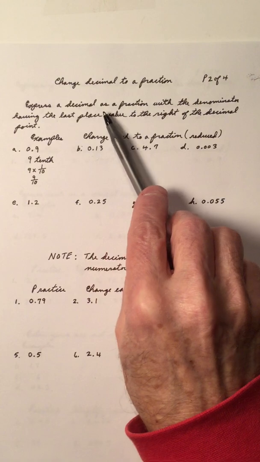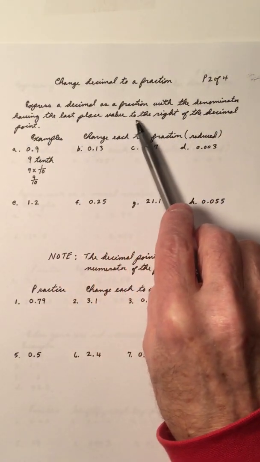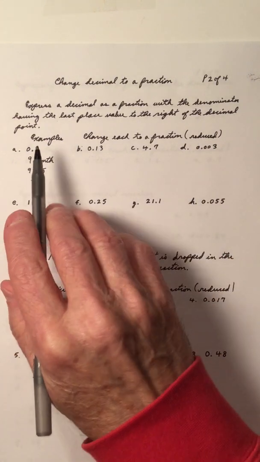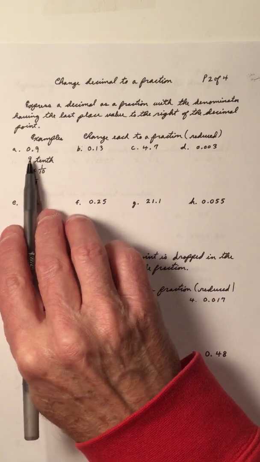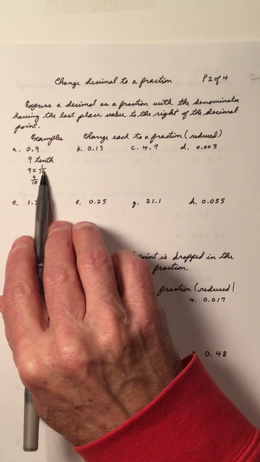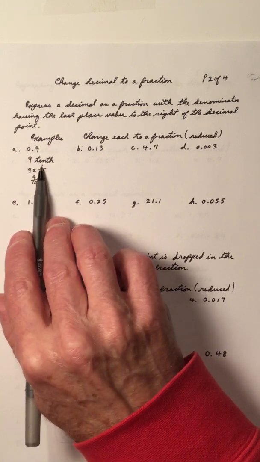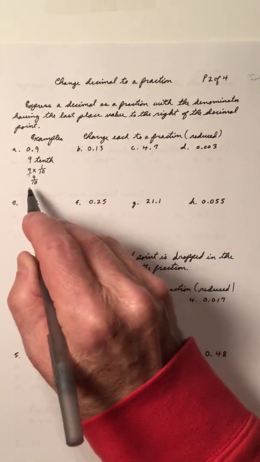Express the decimal as a fraction with the denominator having the last place value to the right of the decimal point. I did one already. 0.9 is 9/10. 9 times 1 over 10, and when you multiply 1 times 1, 9 times 1, and the 9 is over 1, so it becomes 9/10.